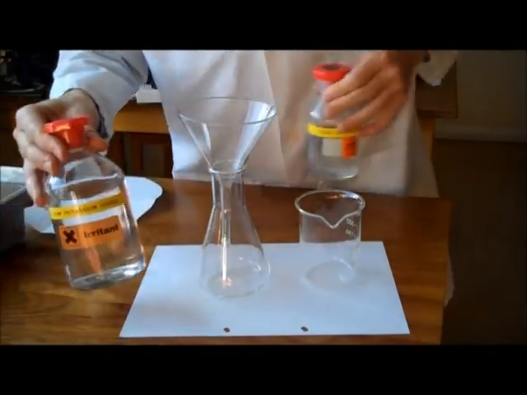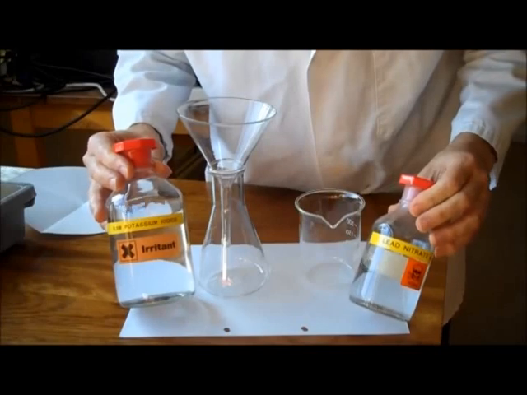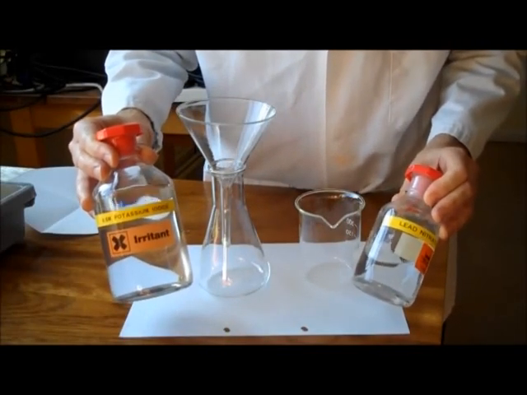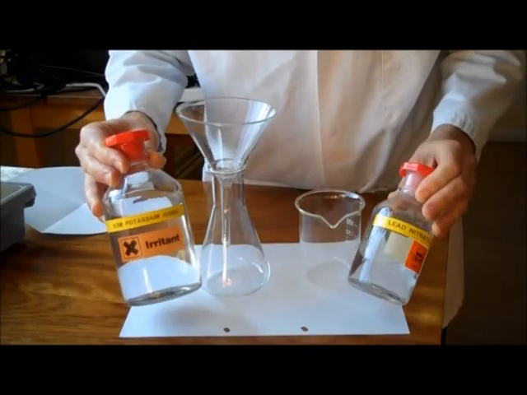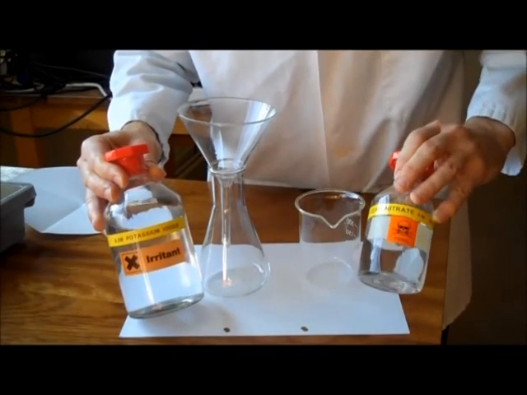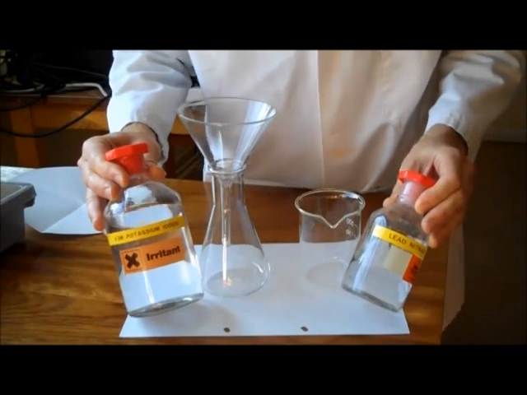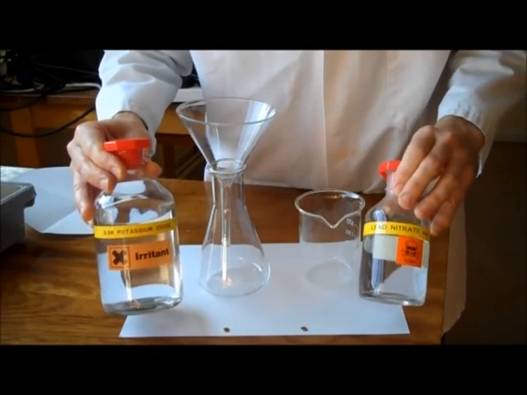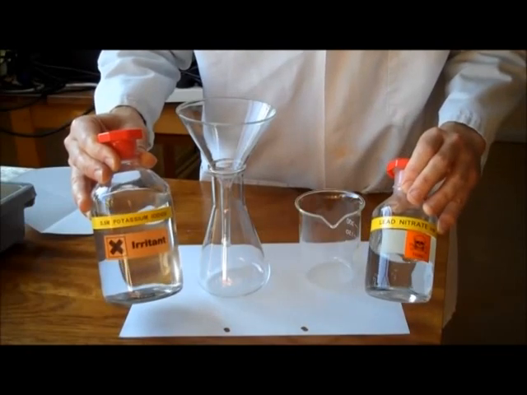Here we have 2 salts. We can tell the salts are fully dissolved because the solutions are clear. In this case, they also happen to be colorless. Remember, clear and colorless do not mean the same thing. Recall that copper 2 sulfate was clear but not colorless.